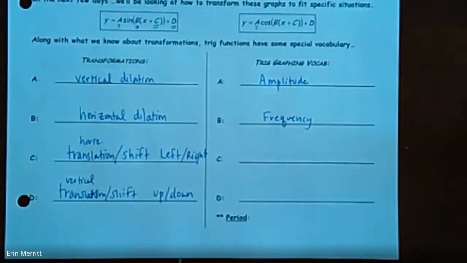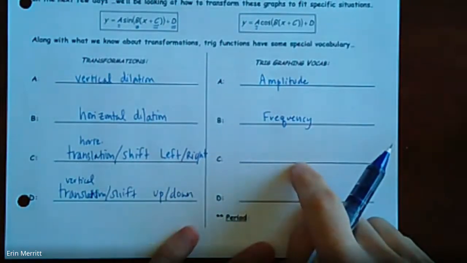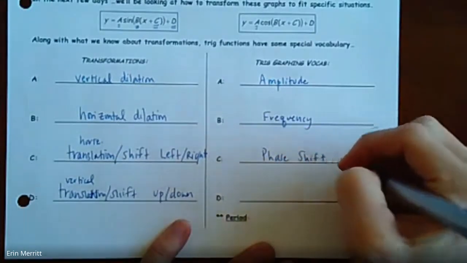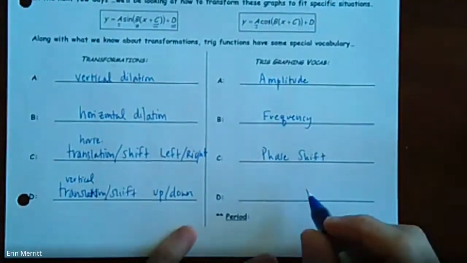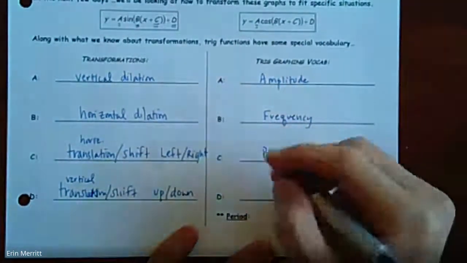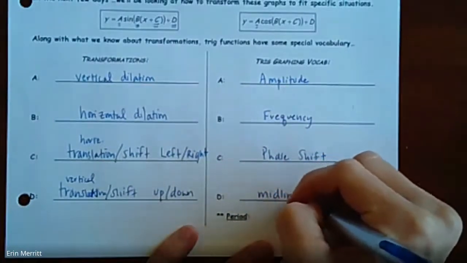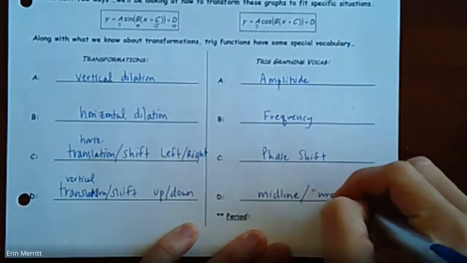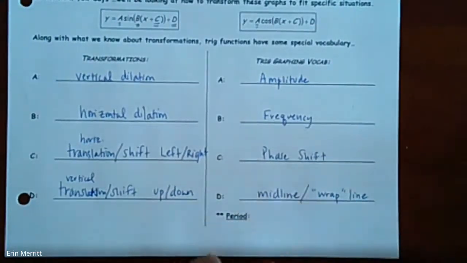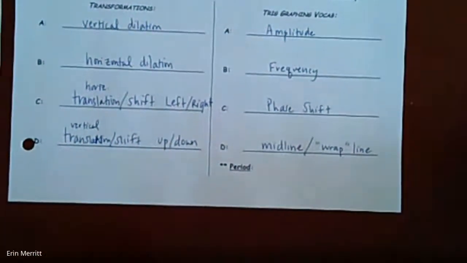And that is something we'll talk about a bit. Phase shifts. A phase shift is if you're shifting the graph left or right. This is what we're going to actually be trying to avoid a little bit. We will address it some, but not a lot. All right. The part D, if you shift the graph up or down, what it does is it moves the middle of the graph, or what's called the midline. Sometimes it's referred to as the wrap line because it kind of looks like a sine and cosine curve wrapped back and forth around some like middle line. The way we drew it, the middle line is the x-axis itself, but that line can move.